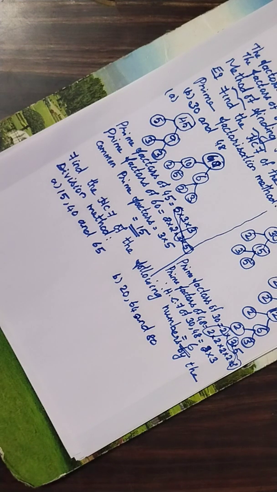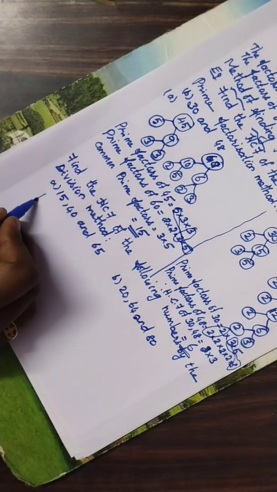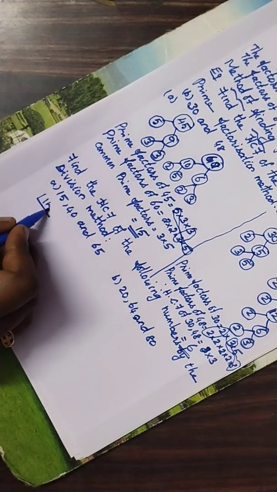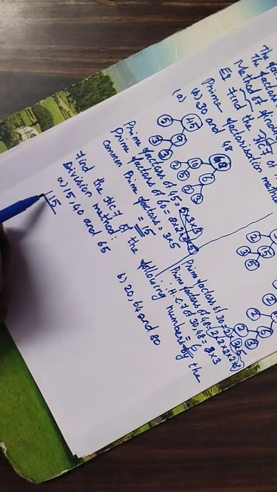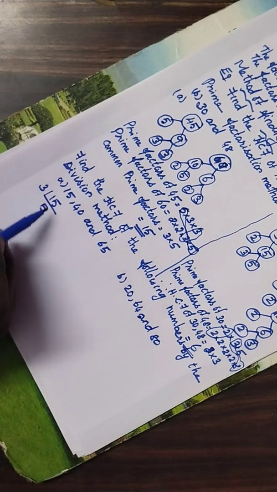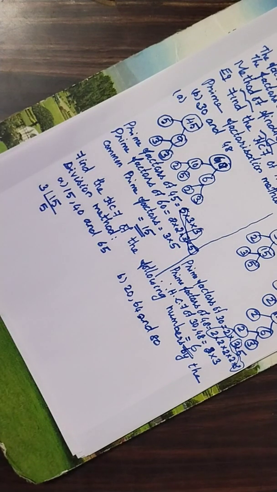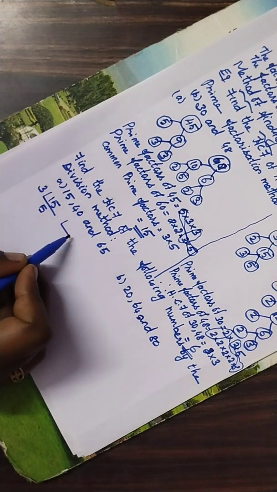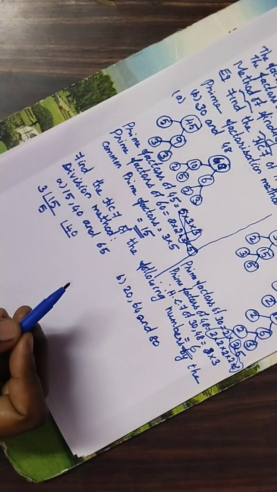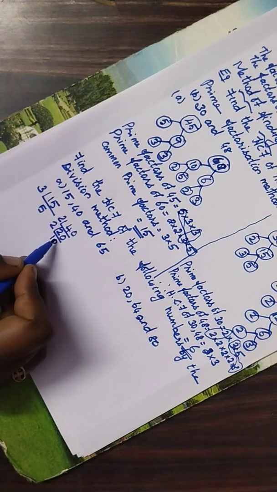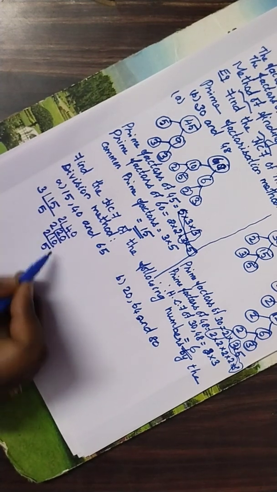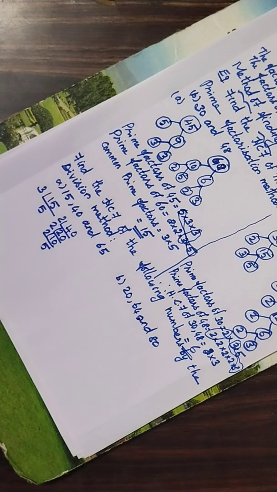First you write the first number, 15. Division method. Then divide this number: 3 5s are 15. These are prime numbers. Next write the next number, 40. 2 2s are 4, 0. 2 10s are 20. Then 2 5s are 10. Then 5. The prime factors of 40 is equal to 2 into 2 into 2 into 5.